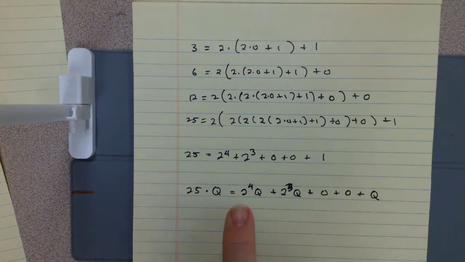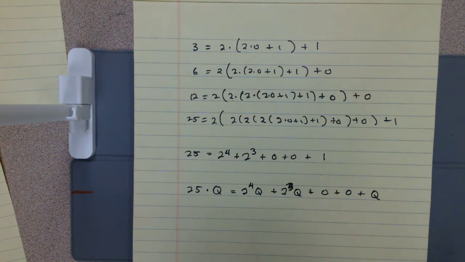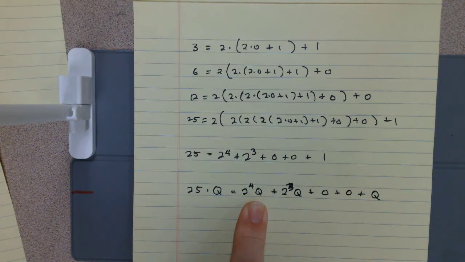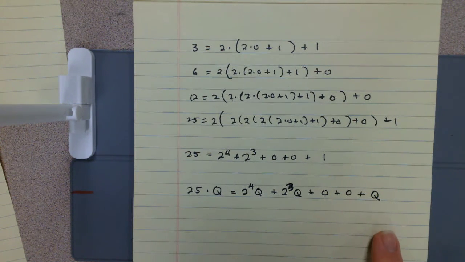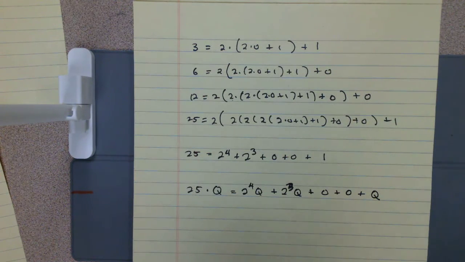Okay, so see, when I take 2 to a power times q, I am doubling that. So I'm doubling q 4 times here. Here I'm doubling q 3 times, and so forth. And so this just gives me what I need.